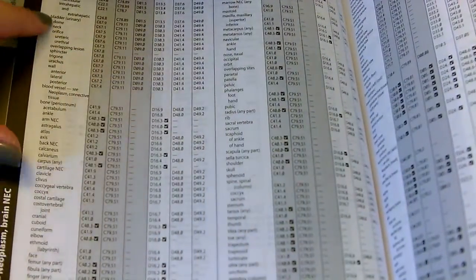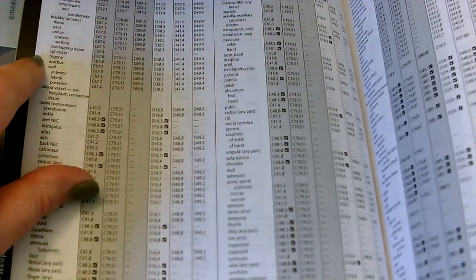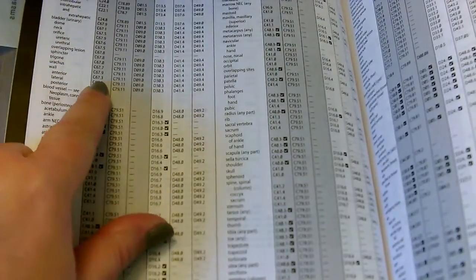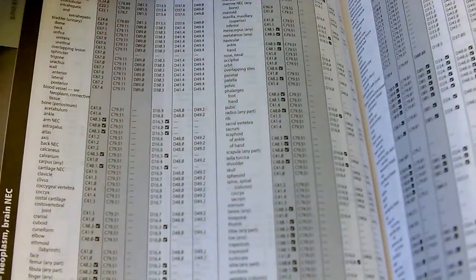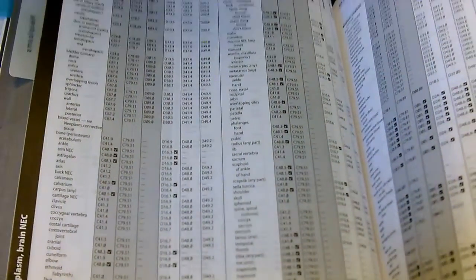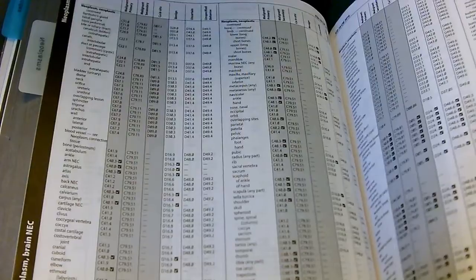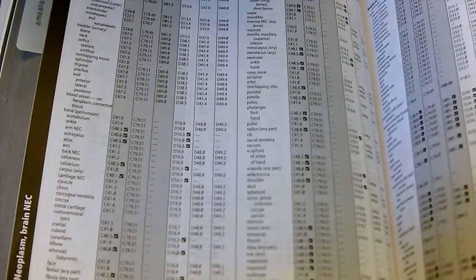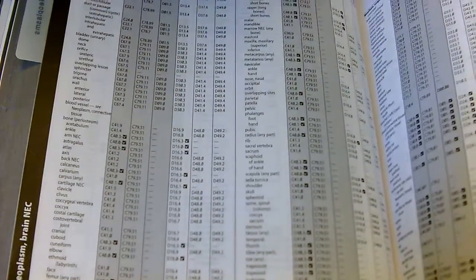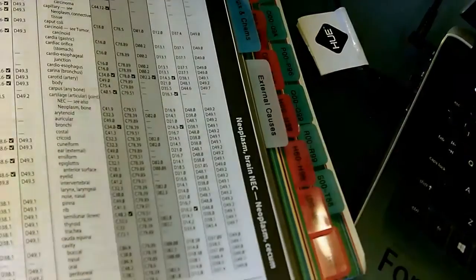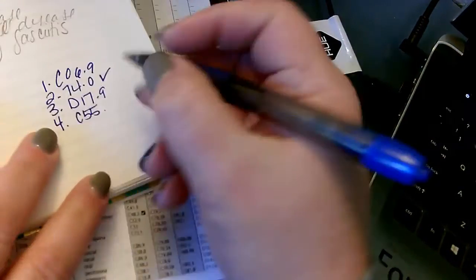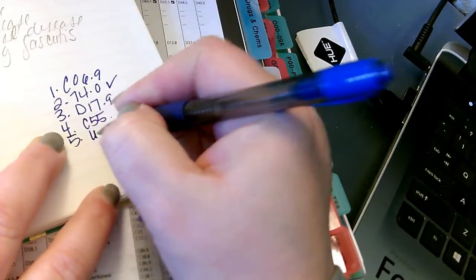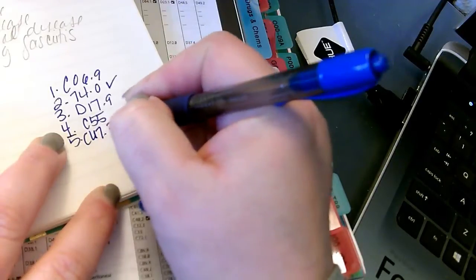So that is bladder, urinary, wall, anterior. And that is malignant primary. If you look up at the top, follow the row down, malignant primary, all the way down to the anterior wall. And that's C67.3. So I write that bad boy down. 5, C67.3.